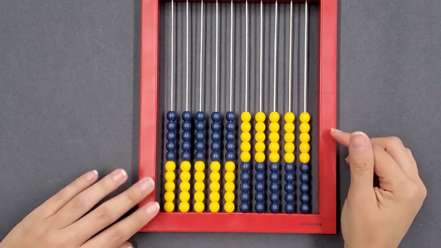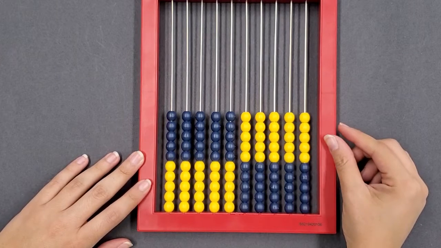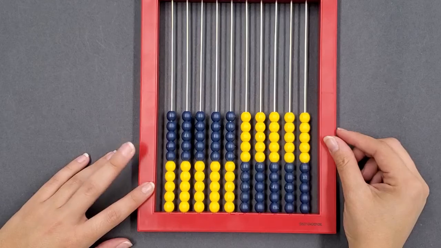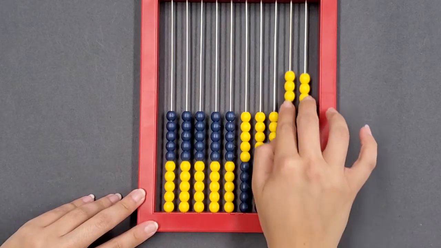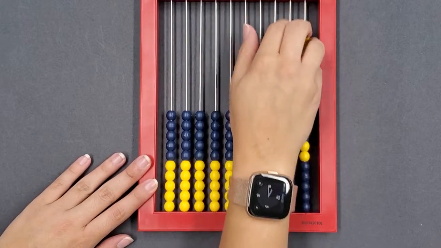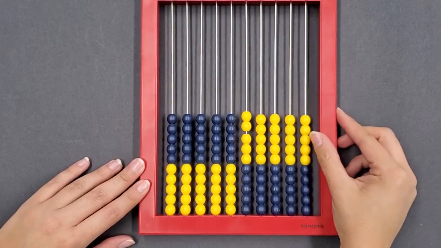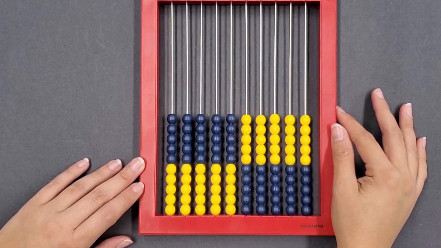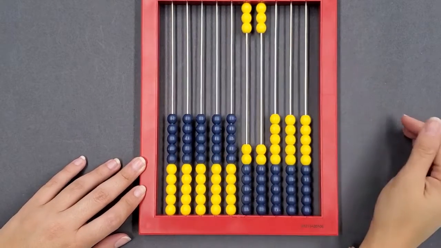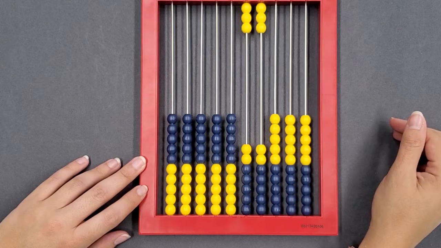On side 2 of your abacus, how many beads do you enter to make 6? We would enter 6. How many beads do you enter to make 60? We would enter 6 beads in the tens.